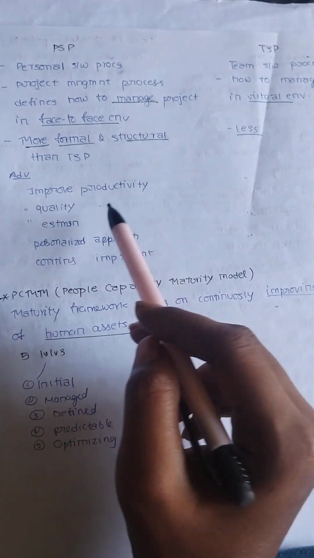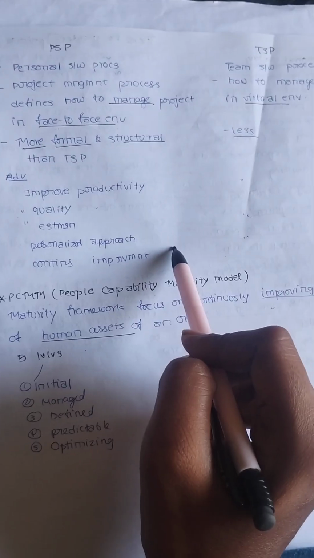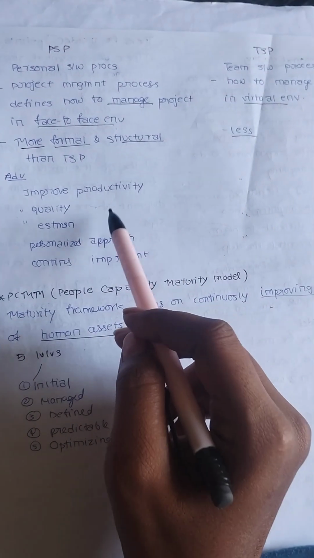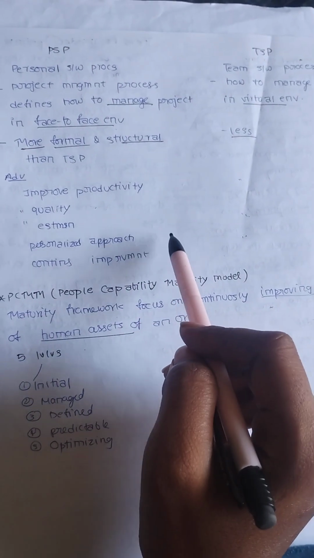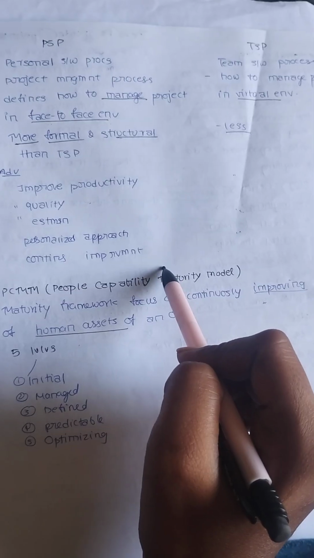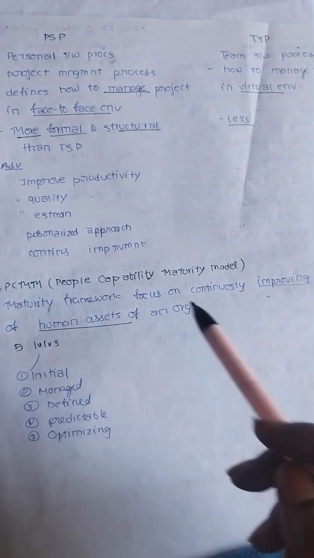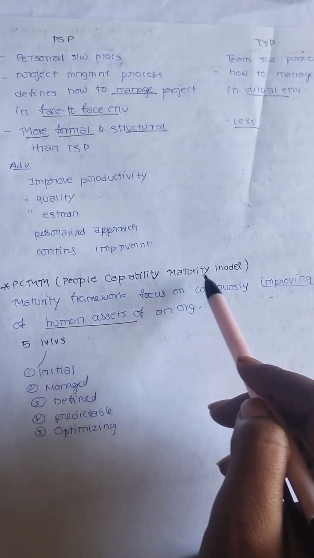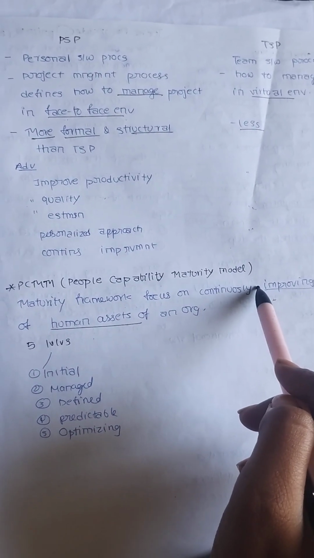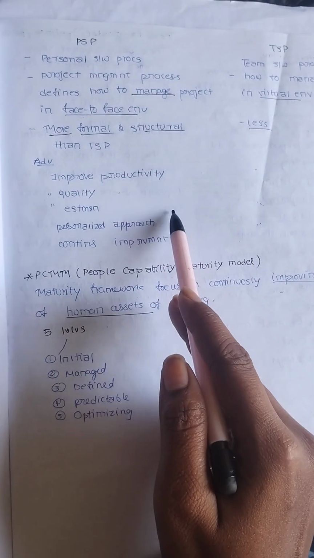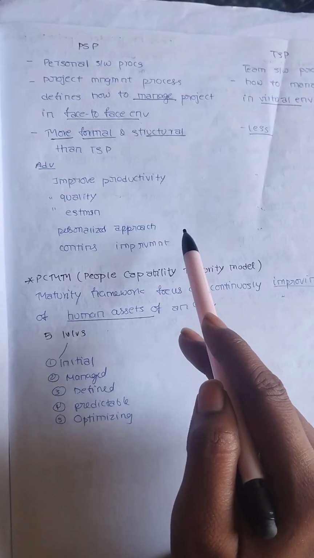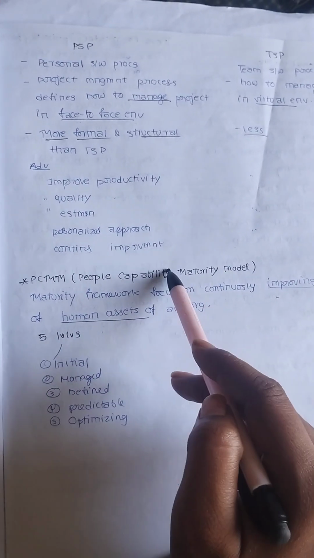Advantages are improved productivity, quality, estimation, personalized approach and continuous improvement. What is PCMM? The people capability maturity model. What are the advantages? Improved productivity, quality, estimation, personalized approach and continuous improvement.